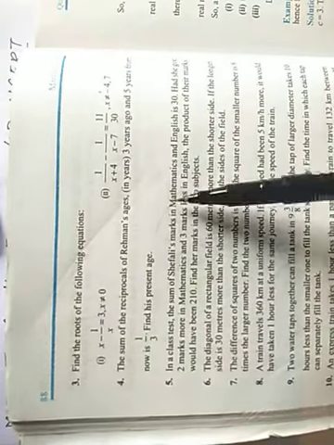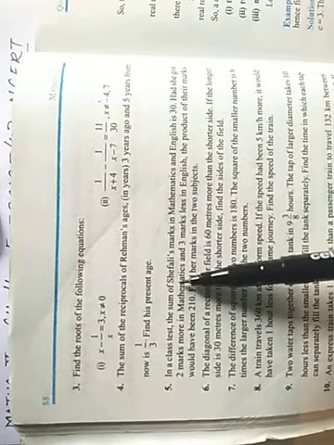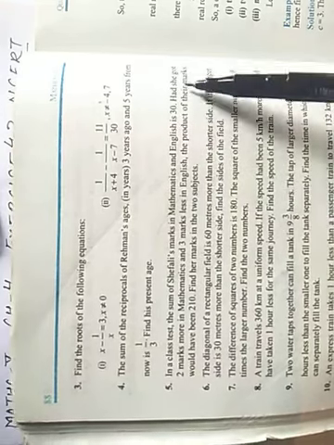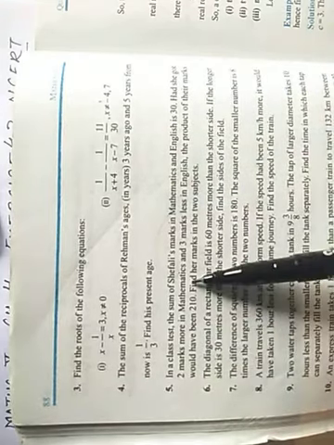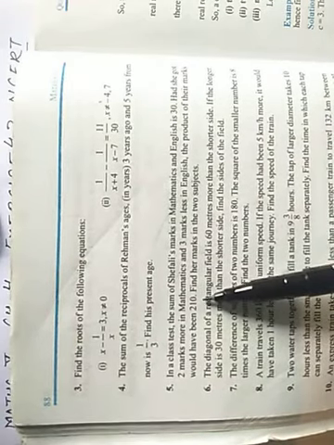In a class test, the sum of Shefali's marks in mathematics and English is 30. Had she got 2 marks more in mathematics and 3 marks less in English, the product of their marks would have been 210. Find her marks in 2 subjects.